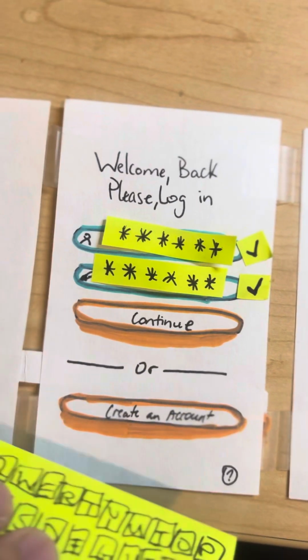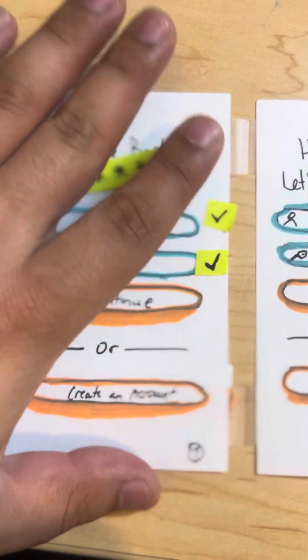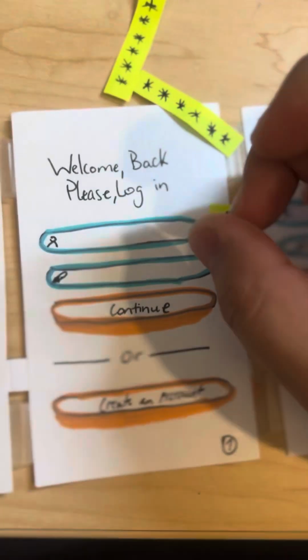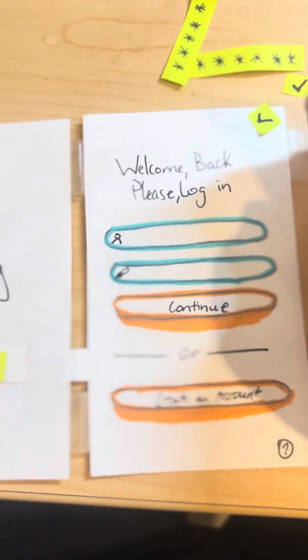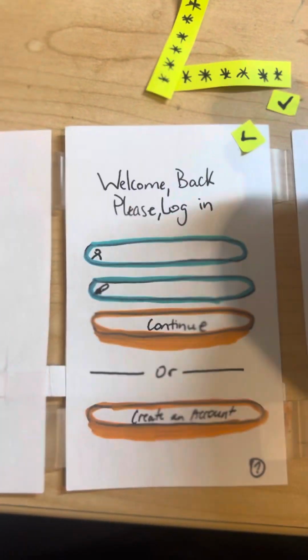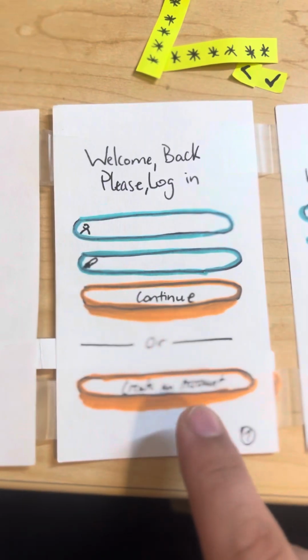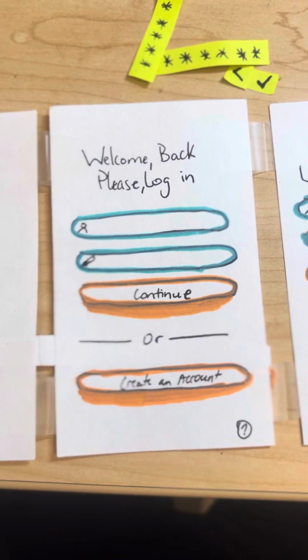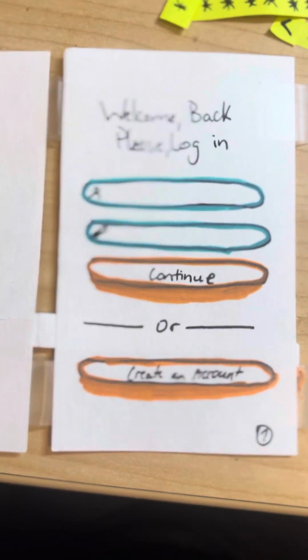But let's say it's their first time to this app. They can click here, create an account.